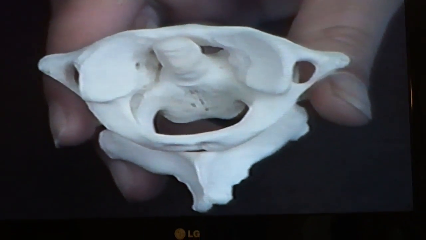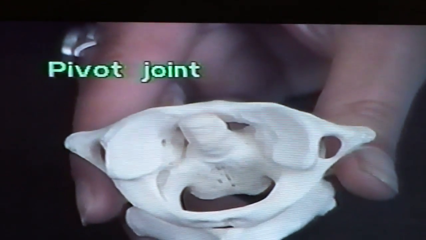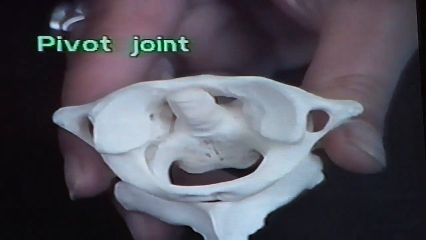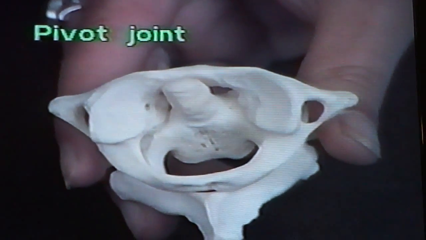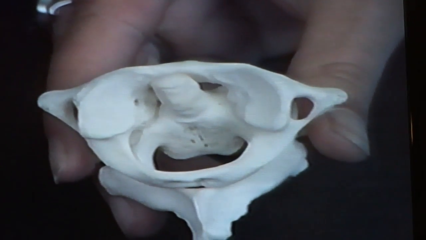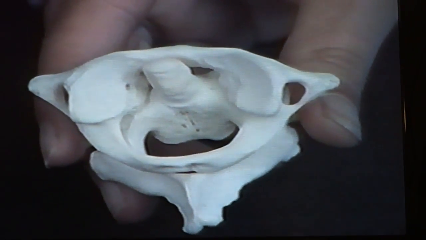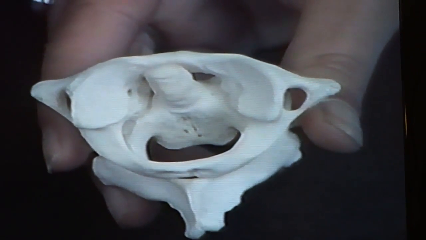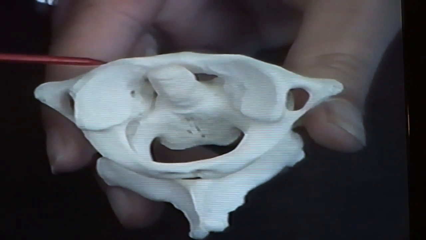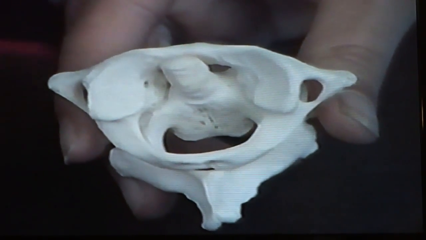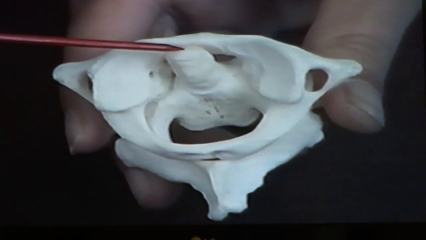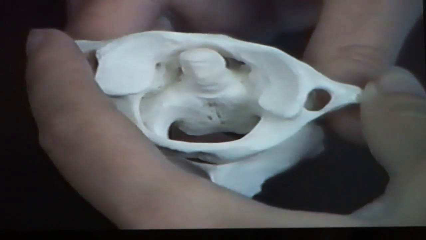Pivot joints are those in which rotation occurs around a longitudinal axis. The joint between the first and second cervical vertebrae is an example of a pivot joint. Here, the skull sits on the atlas, which forms a ring around the upward projecting dens of the axis. When the head is rotated, the axis pivots around the dens.